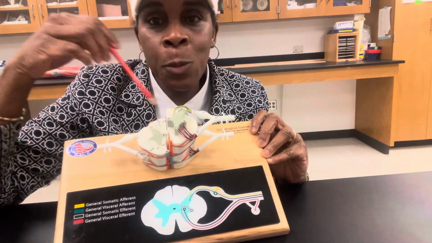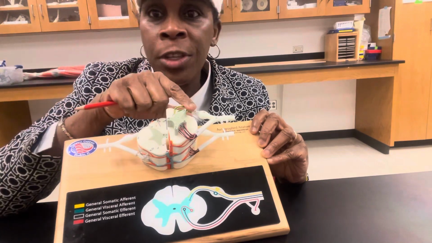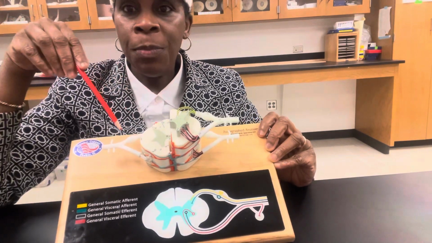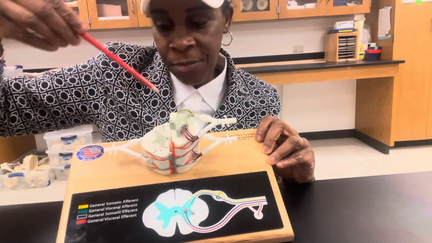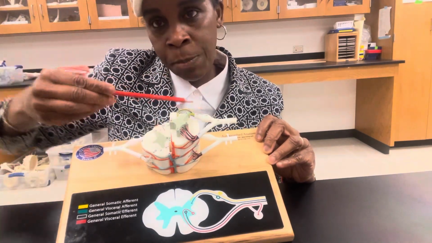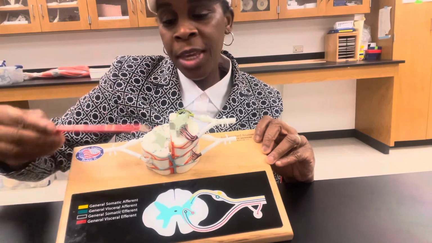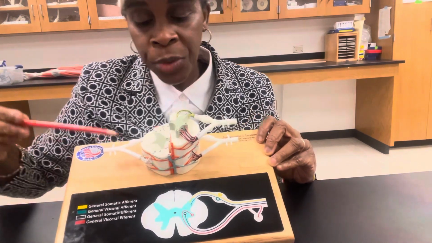Today we'll talk about the spinal cord. This is the model of the spinal cord. Here, I held it such that the back is on this side and the front on this side, okay? That's the posterior or dorsal, anterior or ventral.